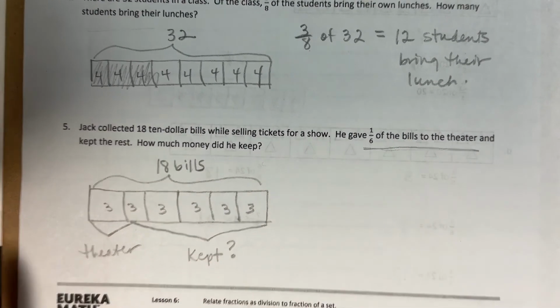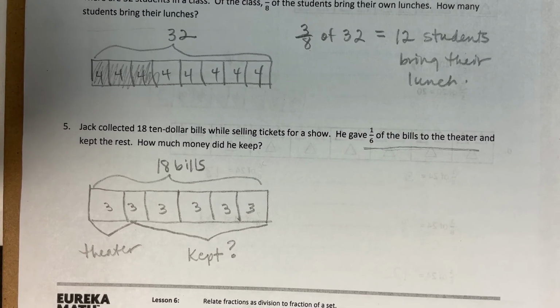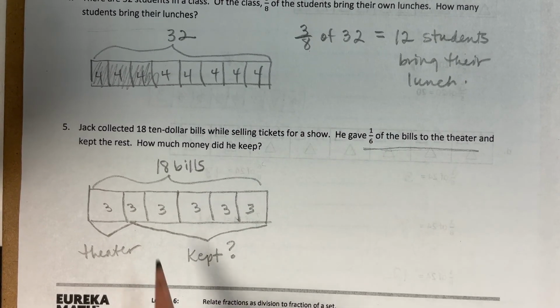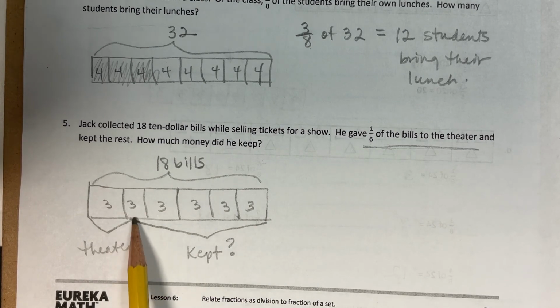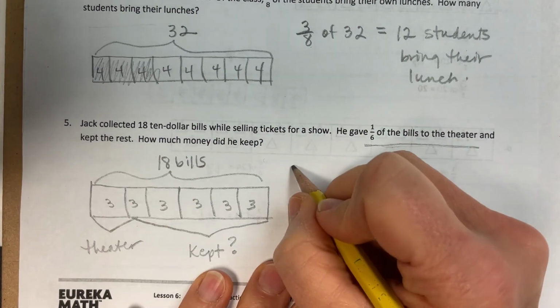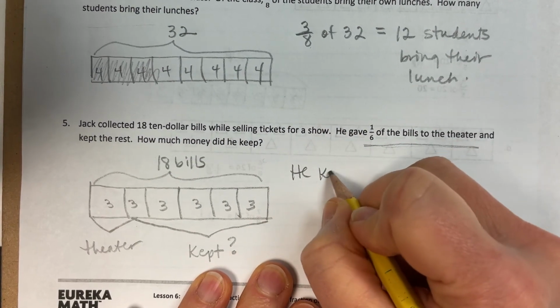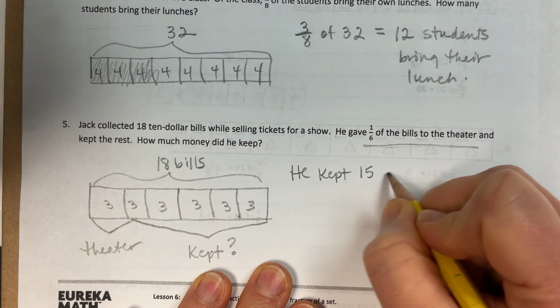So it's asking, how much money did he keep? Okay, well, he kept this many bills, right? That's 5 groups of 3 or 15 bills. Okay, so he kept 15 bills.